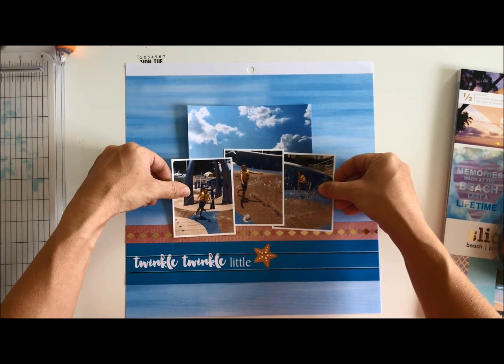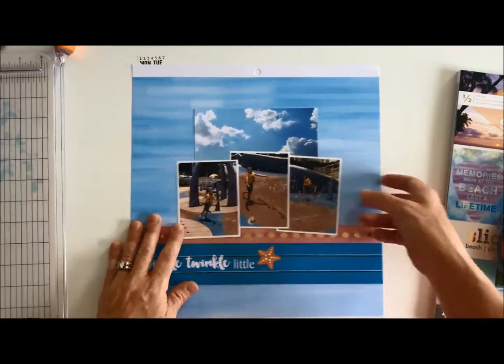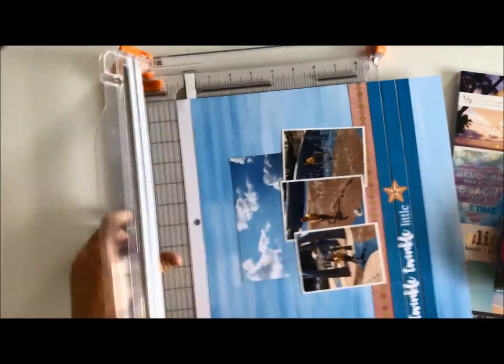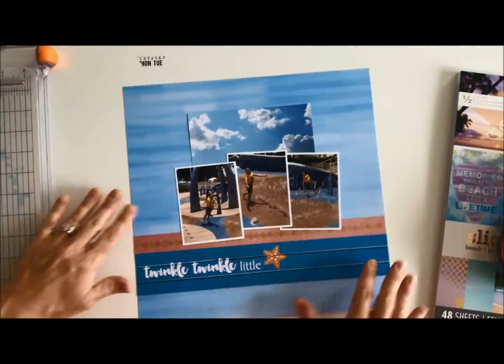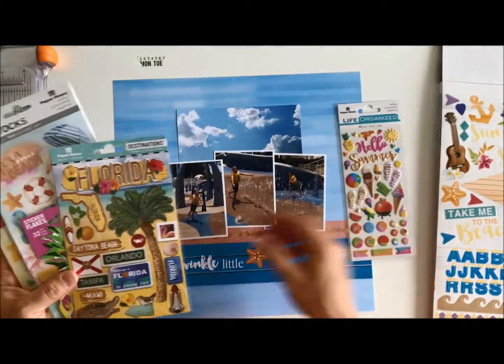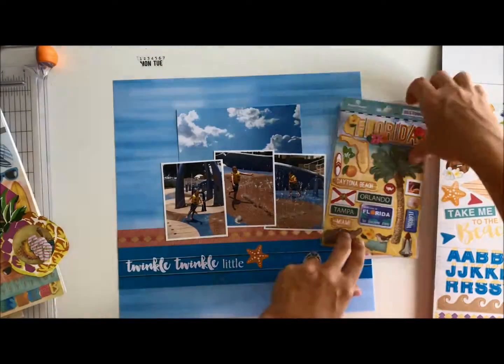Once I have my photo block, I like to anchor those to the page. In this case, I use the Twinkle Twinkle Little Star and that pink strip to anchor my pictures to the page so that it didn't look like they were just out in the air flying around.